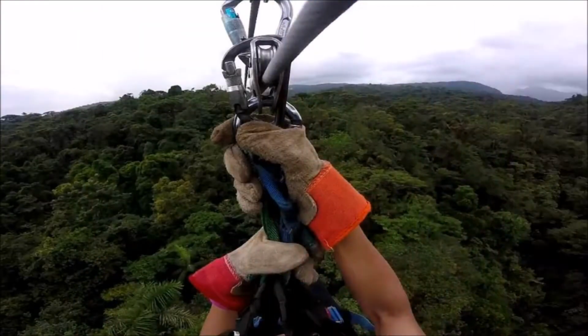The Tarzan swing in Go Ape is another example of sliding friction. You slide on a smooth safety device, as you can see in this picture.